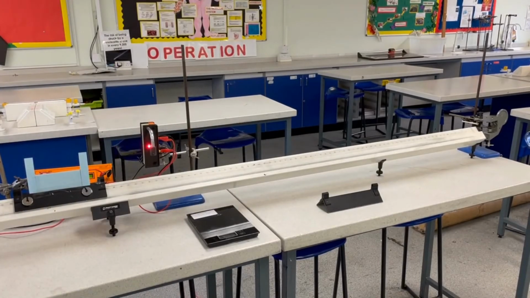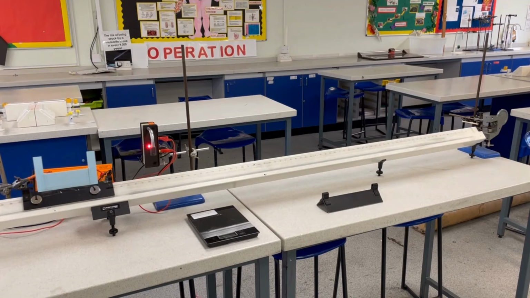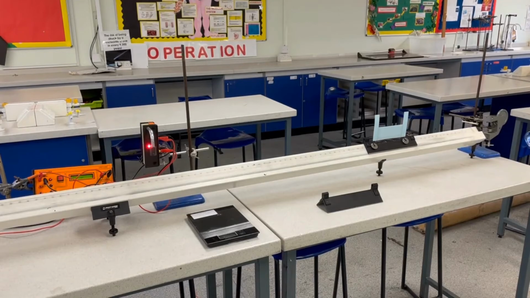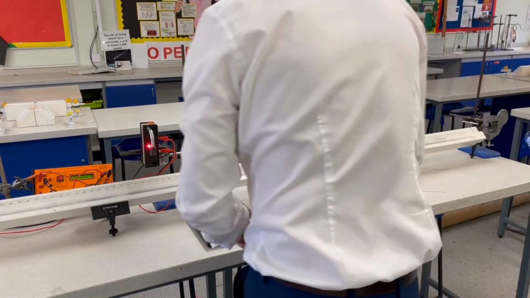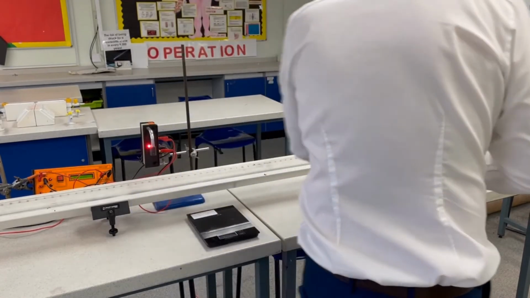The mass hanger might only be 0.1, so I'll double check and make sure that I've got it right on the results table. 0.37. Check this one. Yeah, 0.37.